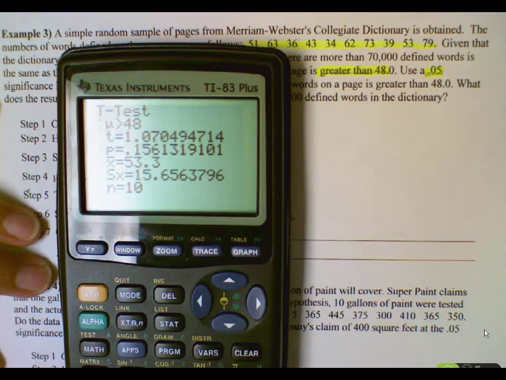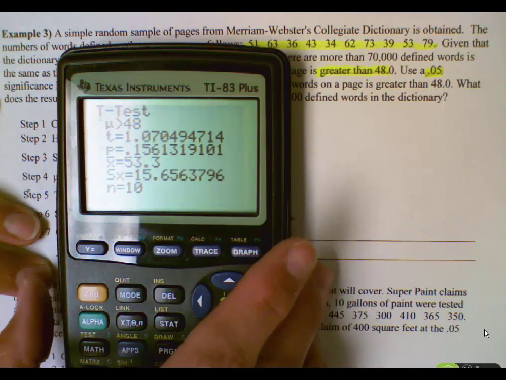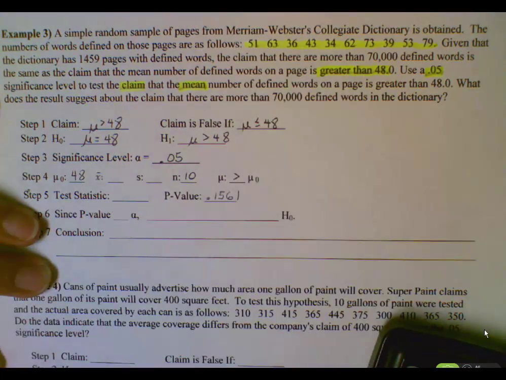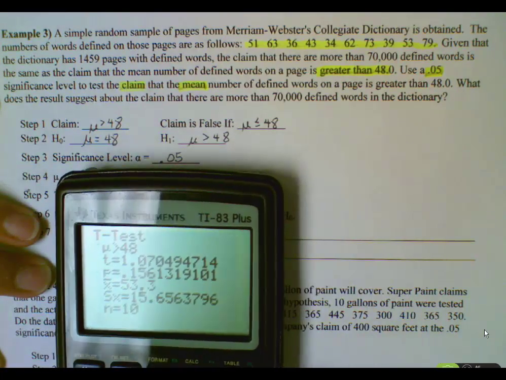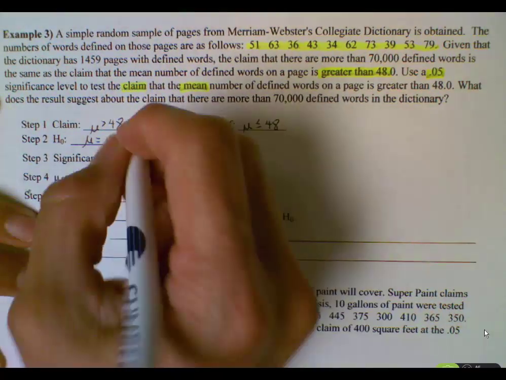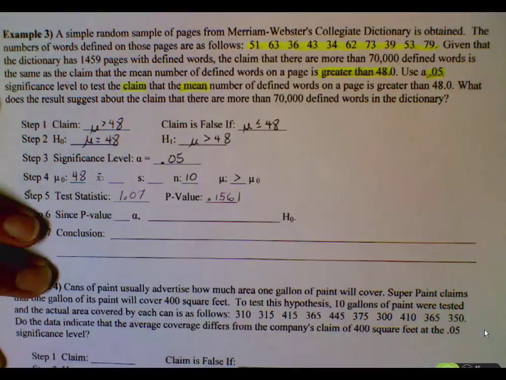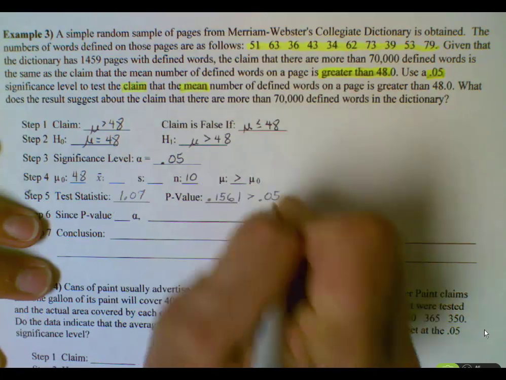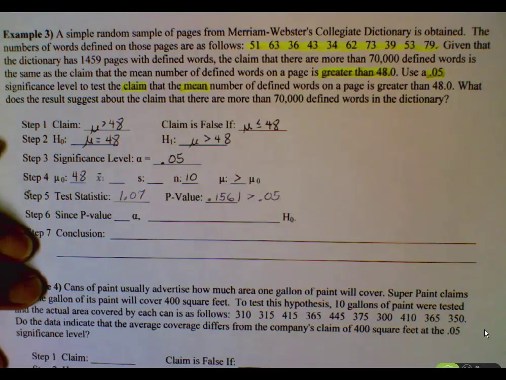and there are your results. Your p-value, rounded to 4 decimal places, is 0.1561. And your test statistic is that t-value, 1.07. Since my p-value is greater than the significance level, that's all I need to formulate my initial conclusion.